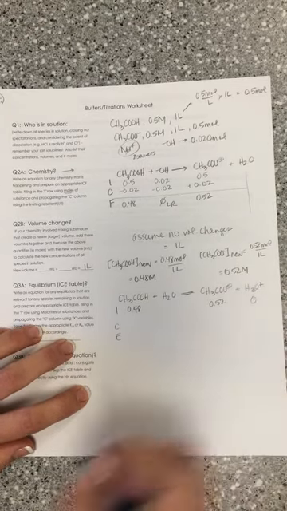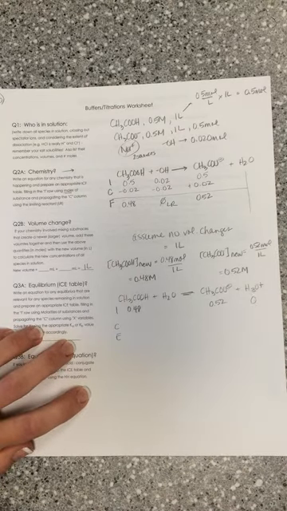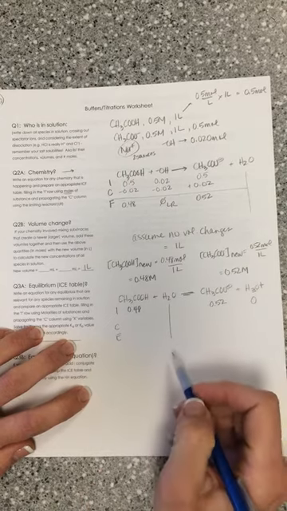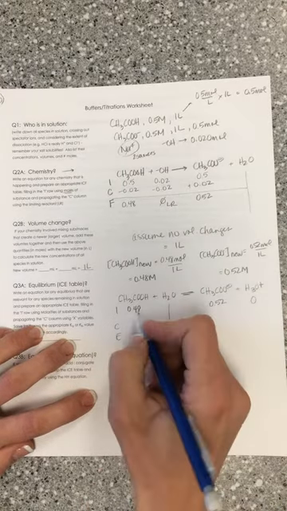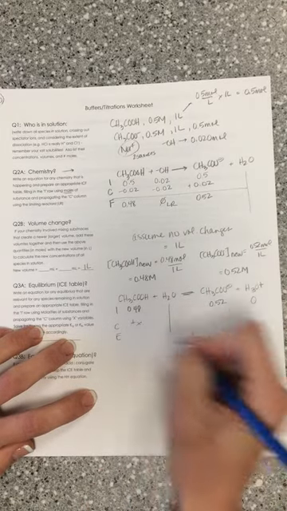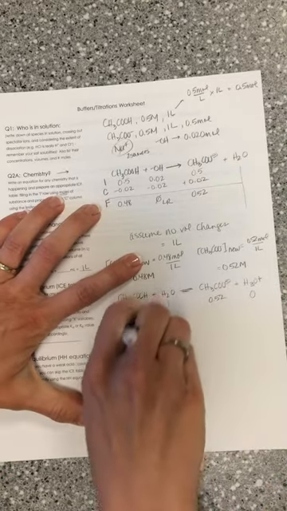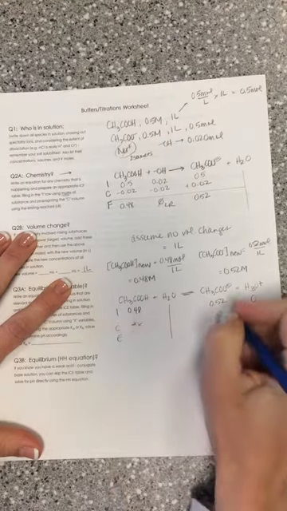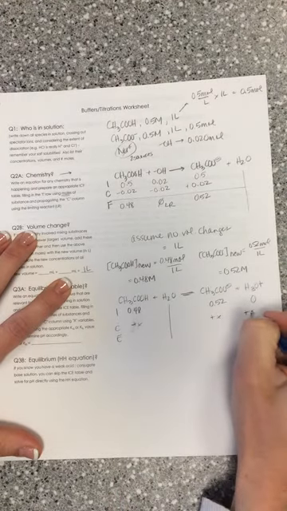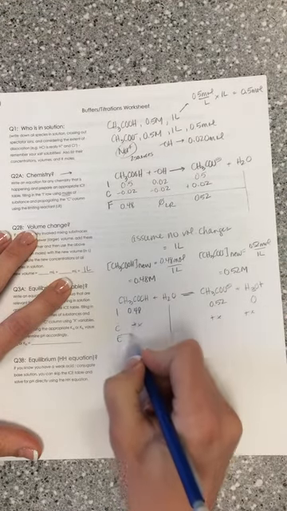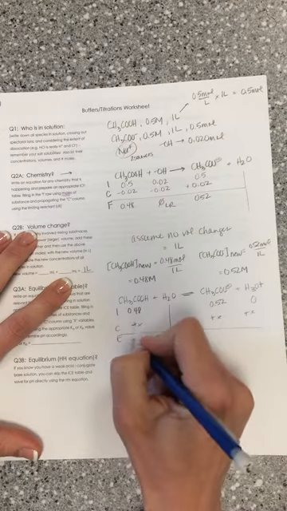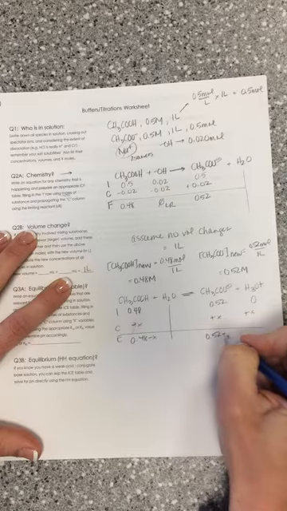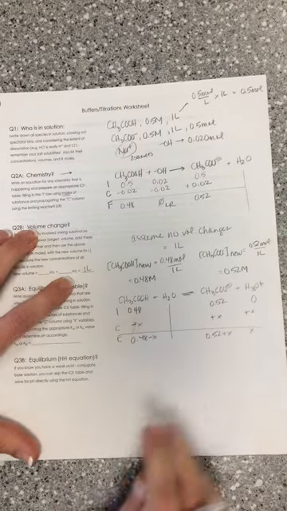We're going to assume that any contributions of H3O plus from water is negligible. Again, water does not appear in our ICE table. I'm going to treat this the exact same way, minus x, as we treated our last problem. So minus x, plus x, plus x. 0.48 minus x, 0.52 plus x, and x.